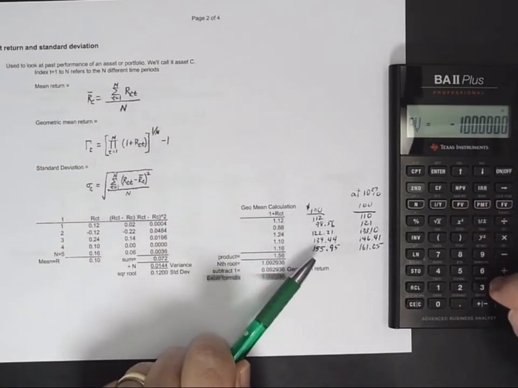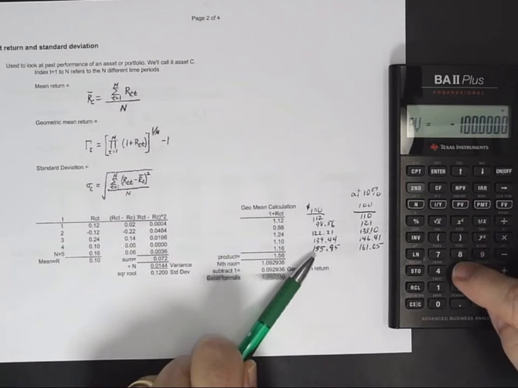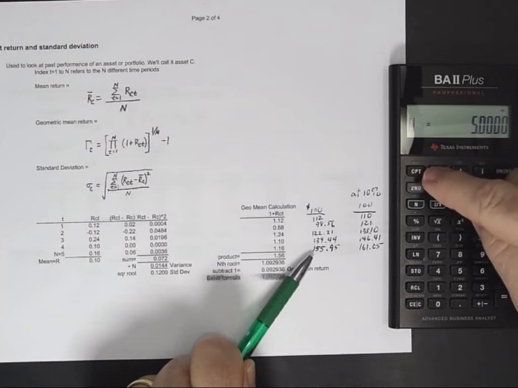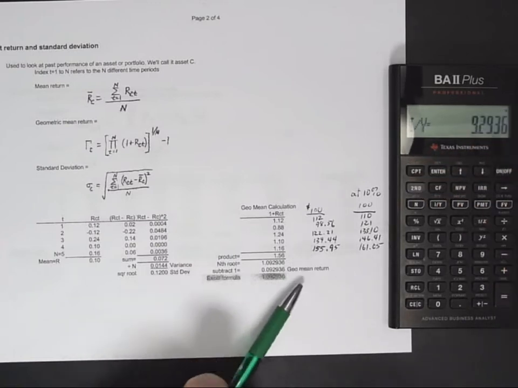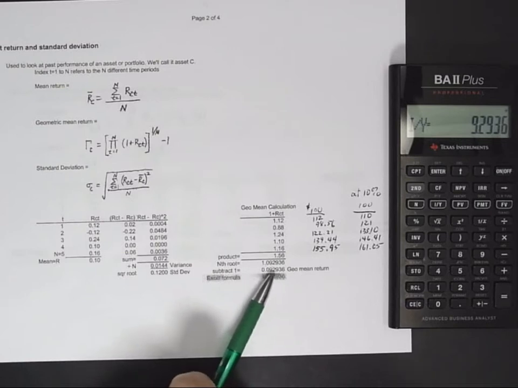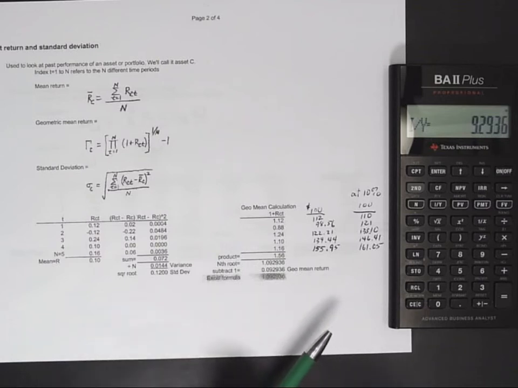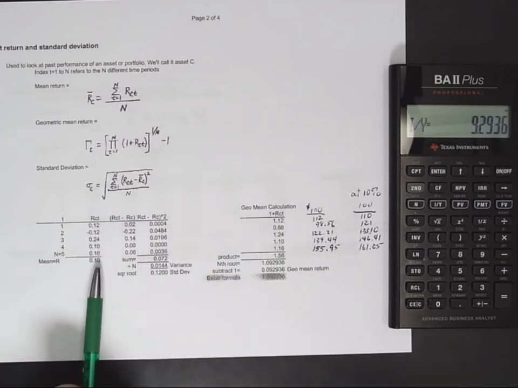Now, if I were to call that a future value, and I were to call my 100 a present value, and if I had 5 time periods, I might wonder, well, what rate of return would I have gotten? Because it's in the past. So I'm going to say compute IY, and I get 0.092936, the same result.